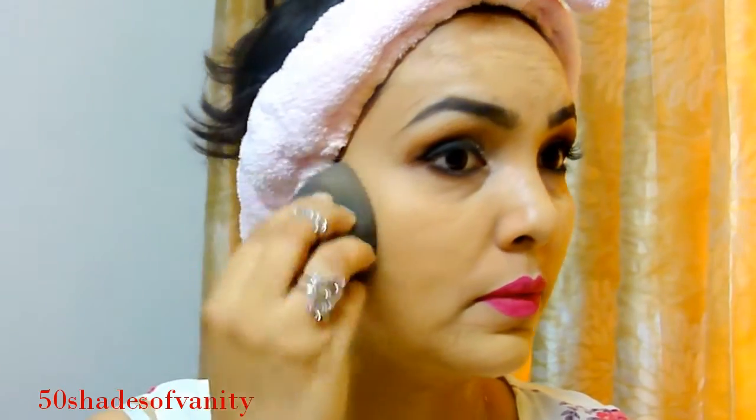For blending, most people use the stippling brush, but now I'm so glued to these beauty blenders, which you can find easily, and they are not even expensive. I personally use this beauty blender from YBP Cosmetics. Just wet it before you use it, thoroughly wet it and squeeze it. There should not be any water in it. Afterwards, just start blending your foundation into your skin.